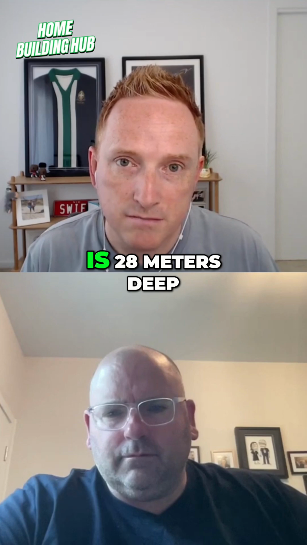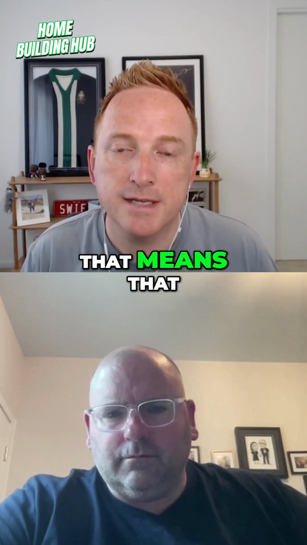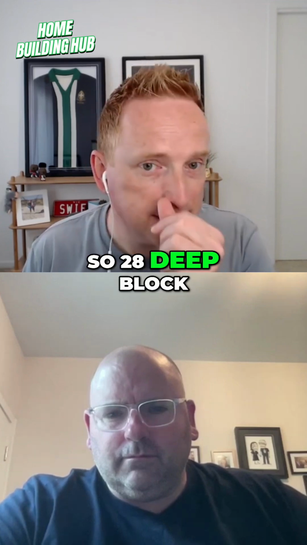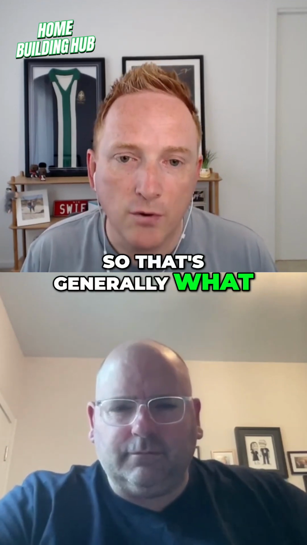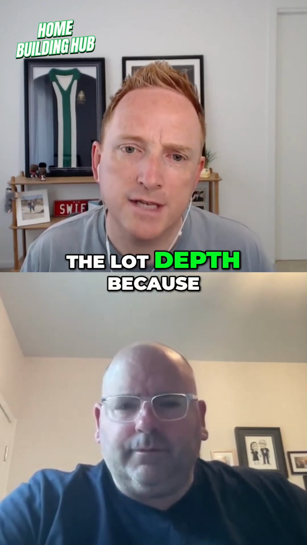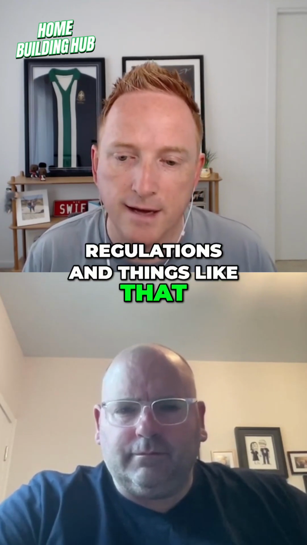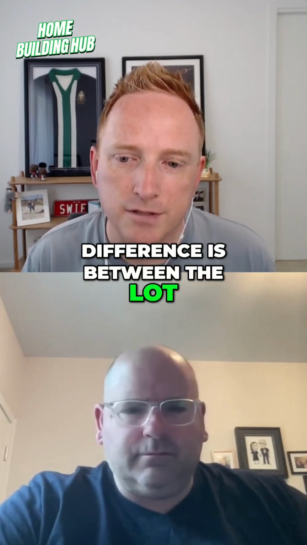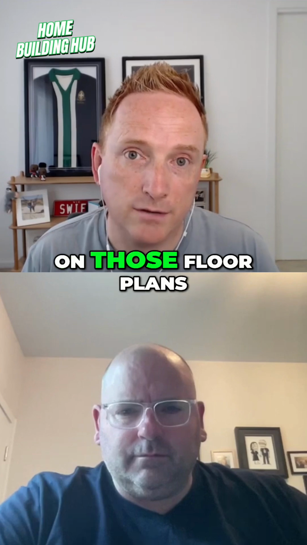If a lot is 28 meters deep, and we've got 4 at the front, 3 at the back, it means that the house is going to be 21 meters. So 28 deep block minus 4 at the front, minus 3 at the back, leaves you with a house 21 deep. That's generally what those mean. Not all builders list the lot depth because it does vary on a whole bunch of regulations and things like that. But it's just to help you understand the difference between the lot dimensions that you are seeing when you click on those floor plans.